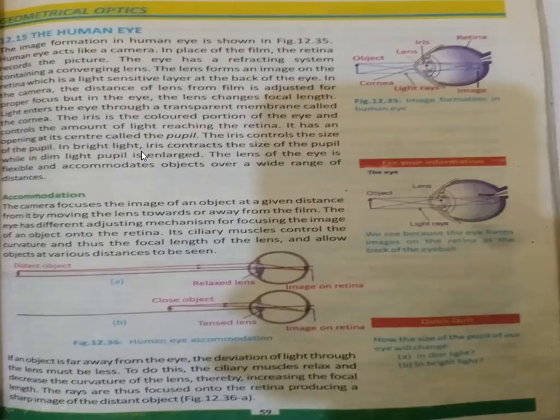In bright light, the iris contracts the size of the pupil. While in dim light, if we have very thin or very dim light, the pupil is enlarged. So in bright light the pupil will contract, but in dim light the pupil will be enlarged.